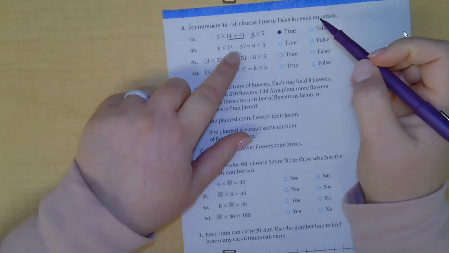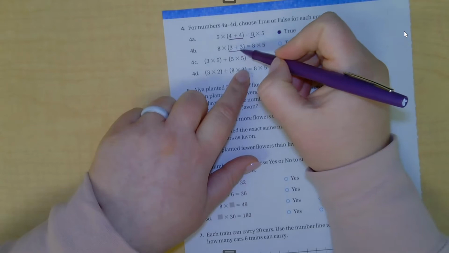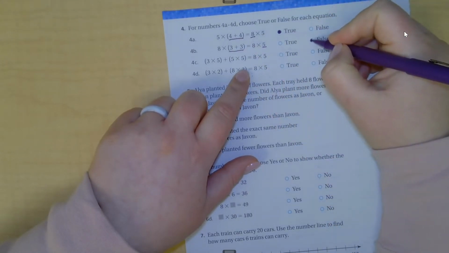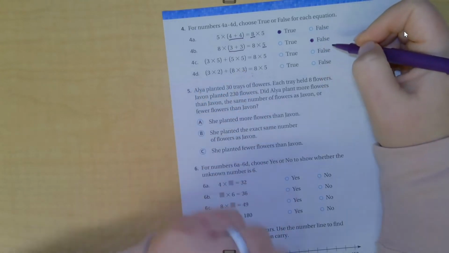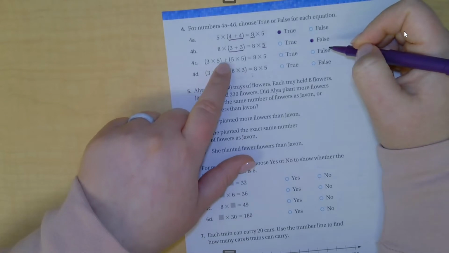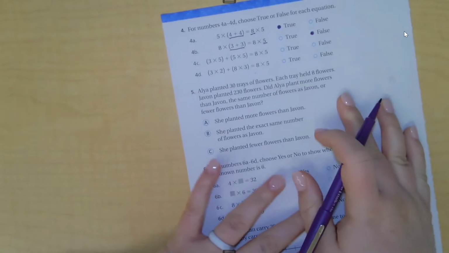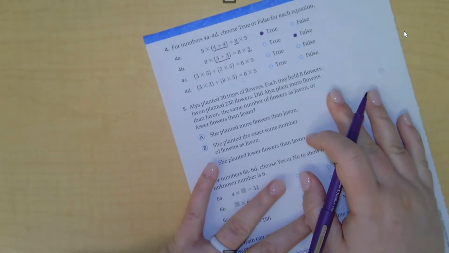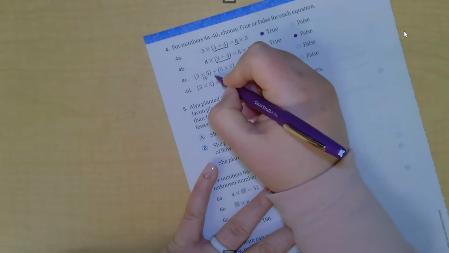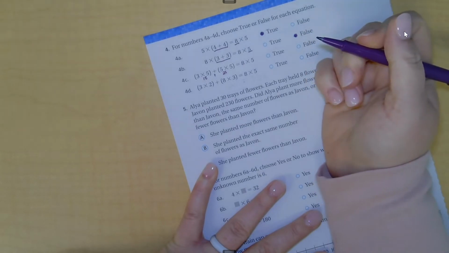Eight times 3 plus 3 equals 8 times 5. Okay, well, 3 plus 3, does that equal 5? It does not, so this is not going to be true. Three times 5 plus 5 times 5 equals 8 times 5. All right, so we're going to actually solve these, okay? We know 3 times 5 is 15, plus 5 times 5 is 25. Okay, what's 15 plus 25?